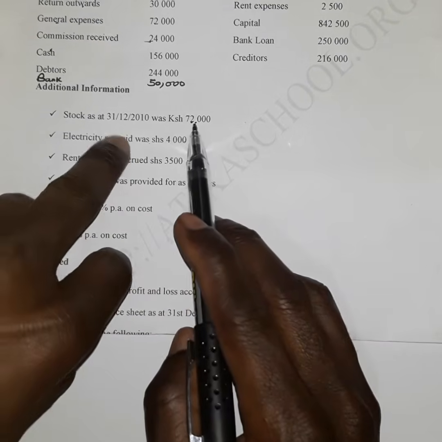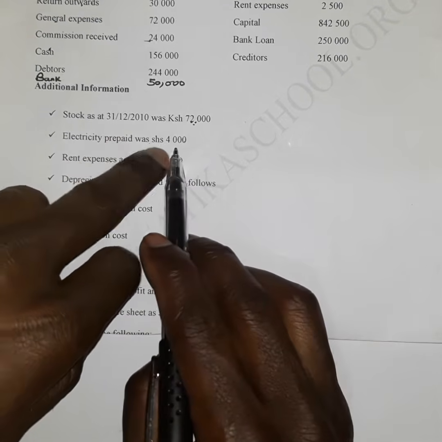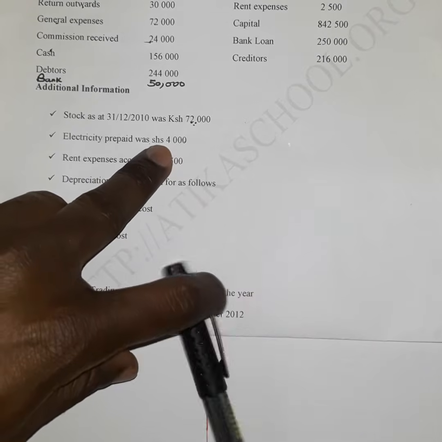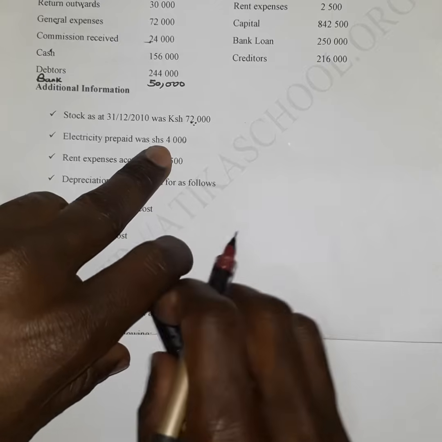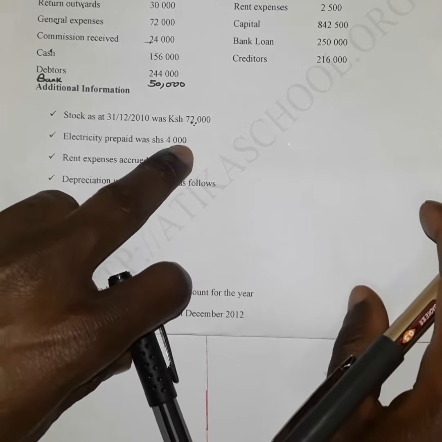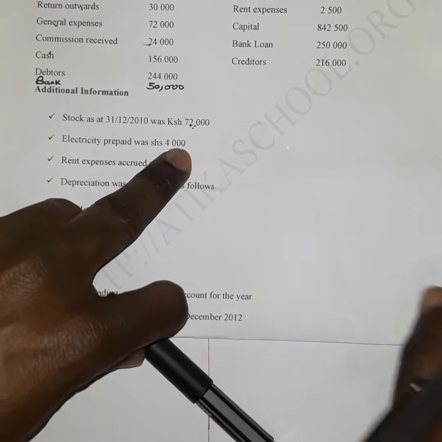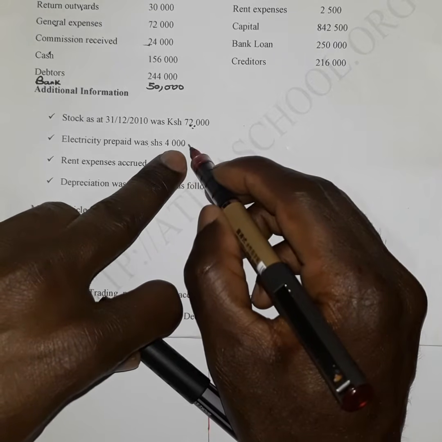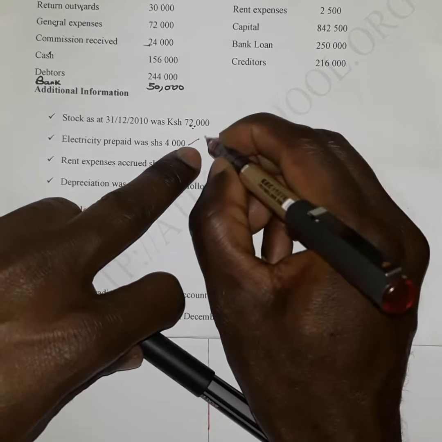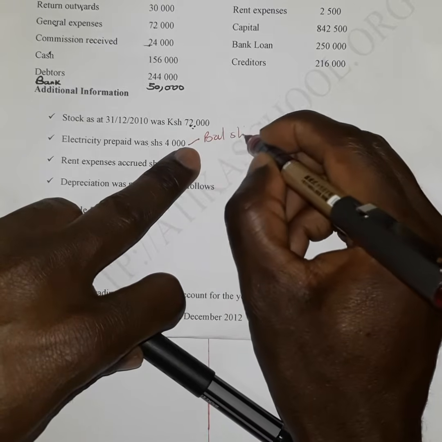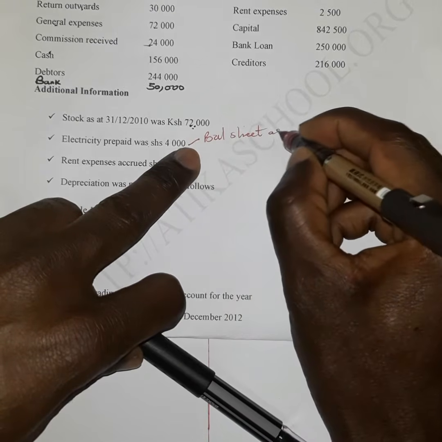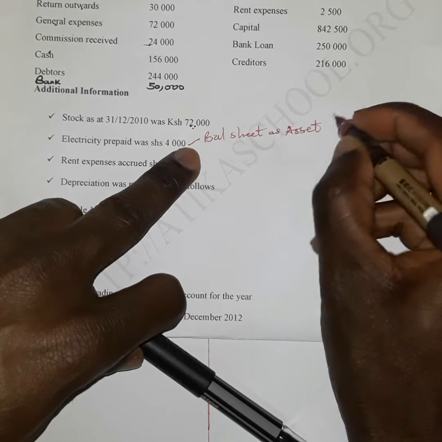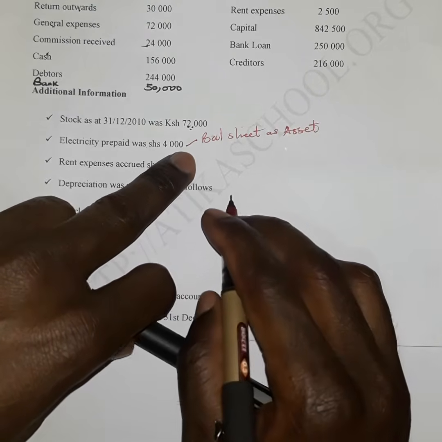The word prepaid means this particular amount of 4,000 was paid on electricity, but has not been expensed. This particular amount will be taken to the balance sheet as an asset because it has not been utilized.